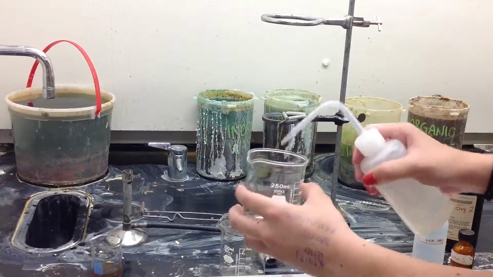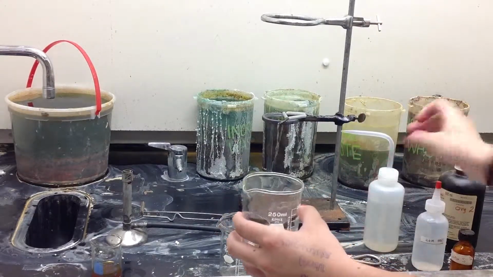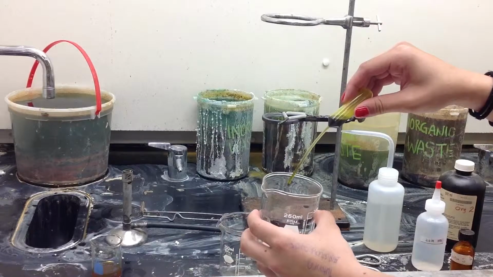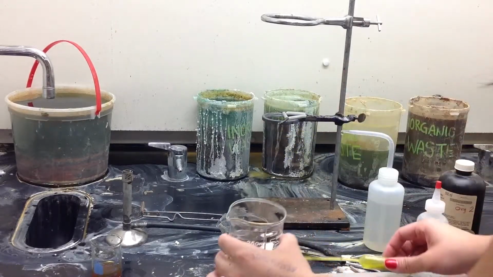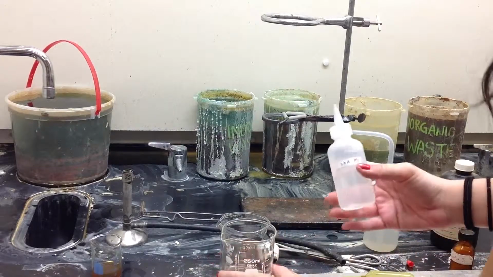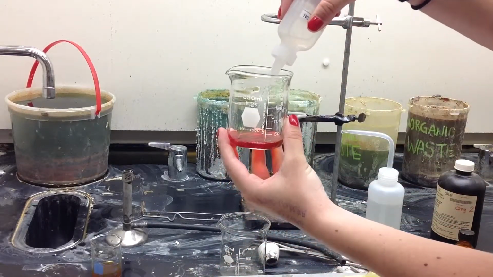Next, we will take another beaker and fill it with tap water and a few drops of universal indicator, and then we will add a few drops of hydrochloric acid. We will record the color of the solution, which is red and will be the control of an acidic solution.